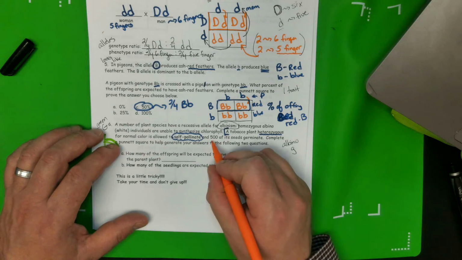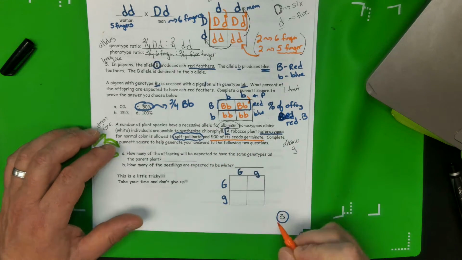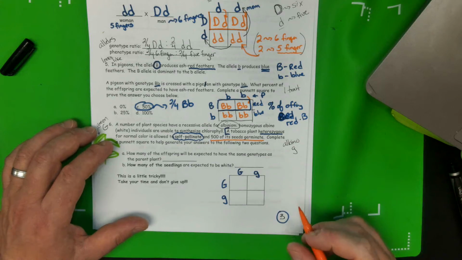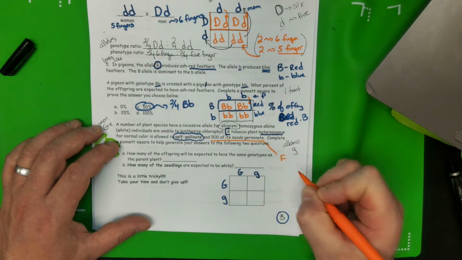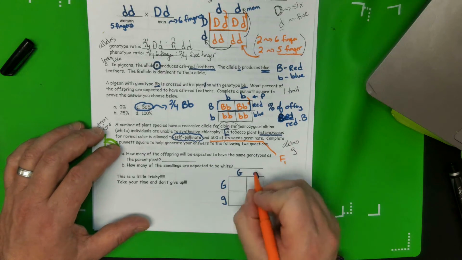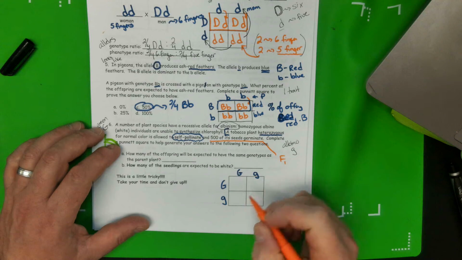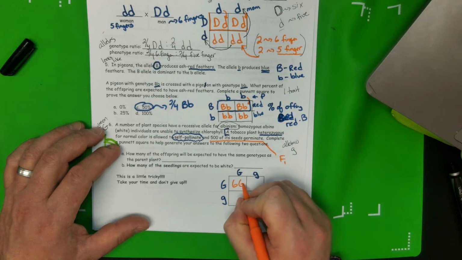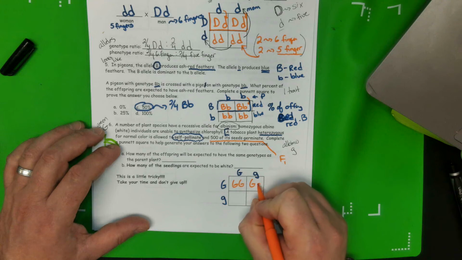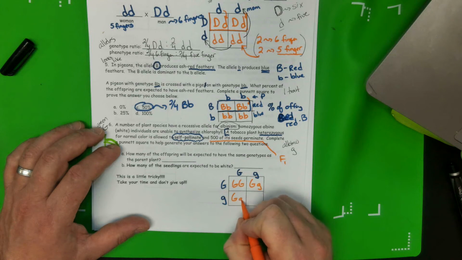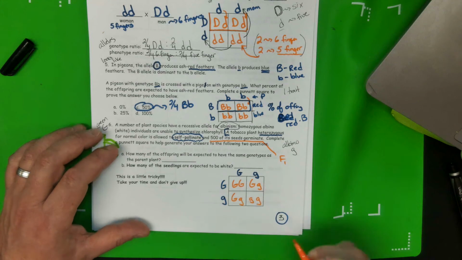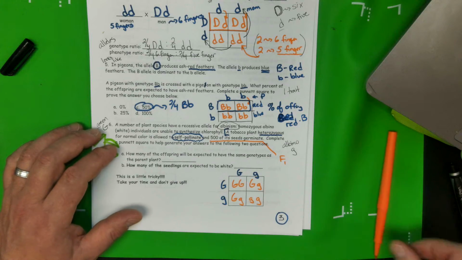And it says it makes 500 seedlings, and they germinate. That's the next generation. So that tells us something about F1. And here's the parents, of course, on the outside, blue. So let's do our cross. Capital G, capital G, capital G, lowercase g, capital G, lowercase g, lowercase g, lowercase g. I see something interesting here.